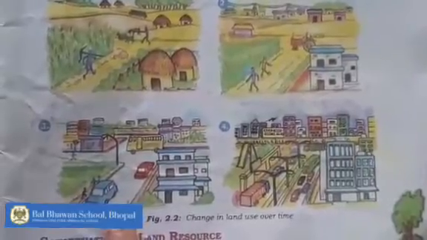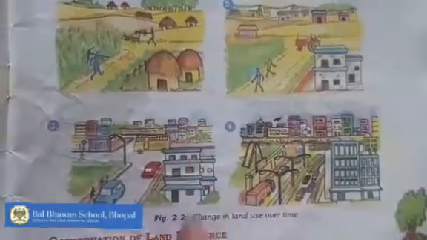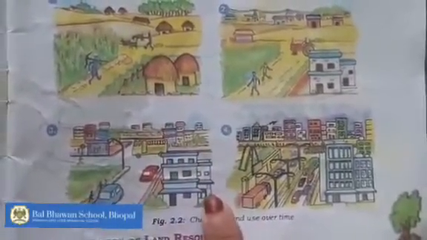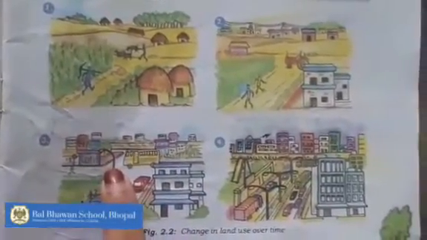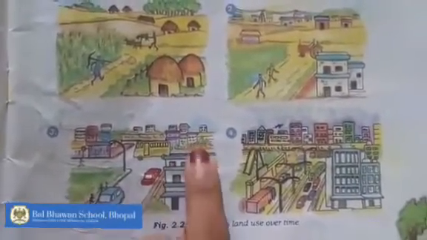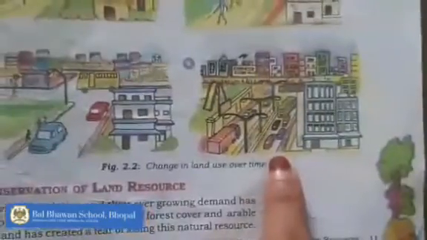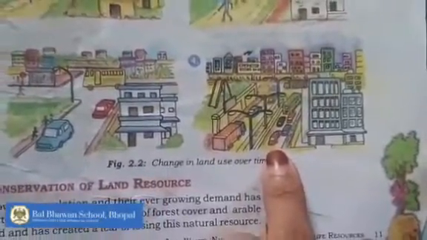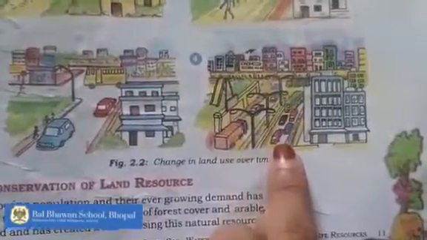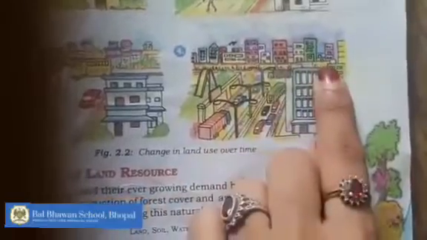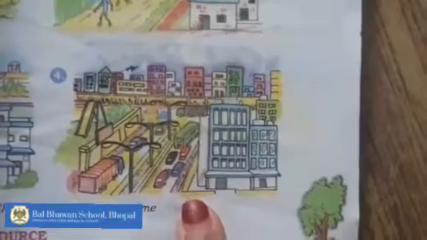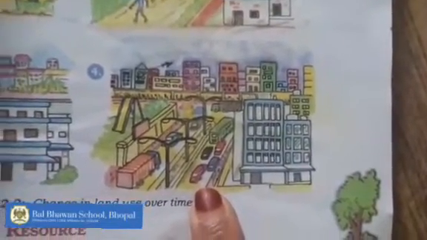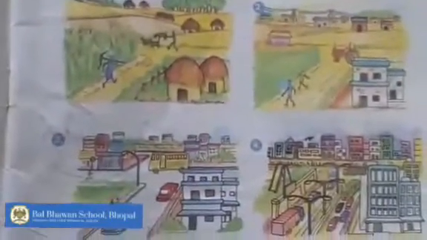In the third picture, you will observe that the metal roads have been constructed for better means of transportation. You can see buses are running, cars are running, and multi-layered buildings are also constructed. You will find street lights also. But at the same time, you will find that vegetation is getting less and less. In the fourth picture, you will find that there is a drastic change in the land use pattern. Roads have been crowded and so many buildings very close to each other are constructed, and you will find that vegetation is almost negligible. So see how these changes in the land use pattern have changed the village into a crowded city. Children, you can see these pictures on page number 11 of your textbook, figure 2.2.